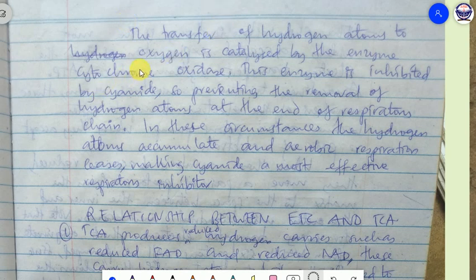Very enjoyable concept. Yani cyanide akienda kuinhibit cytochrome oxidase, maana yake electrons and protons zina accumulate. So the accumulation of the protons and electrons zinasababisha hata stages nyingine za electron transport chain zishindwe kuproceed. So that accumulation will lead to the stop of the process of the electron transport chain.